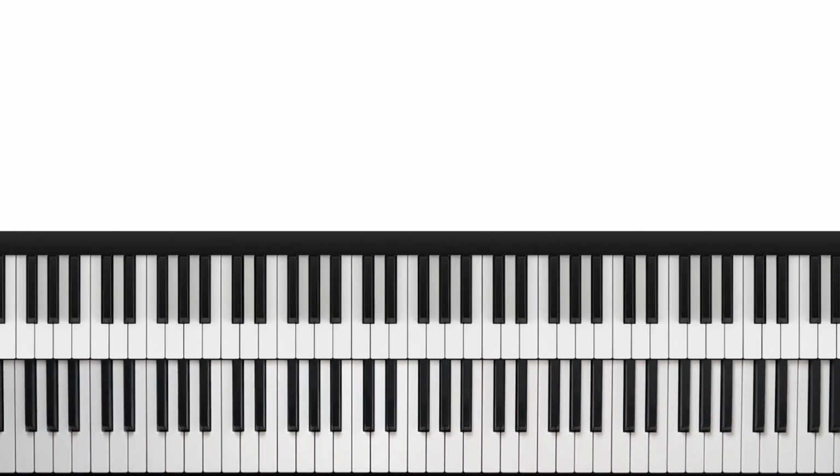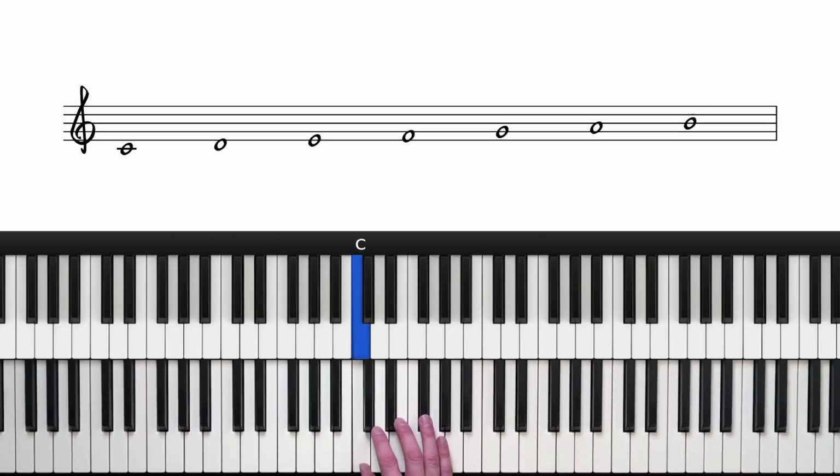Let's take a C major scale, for instance. We can actually build a chord from each note of that scale. And not only that, we can build a seventh chord from each of those notes. So how do we do that? Well, let's start by building a seventh chord off the first note, C.